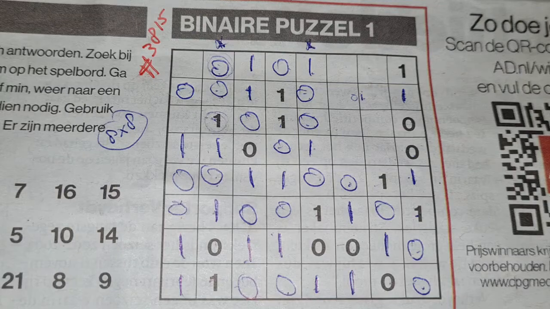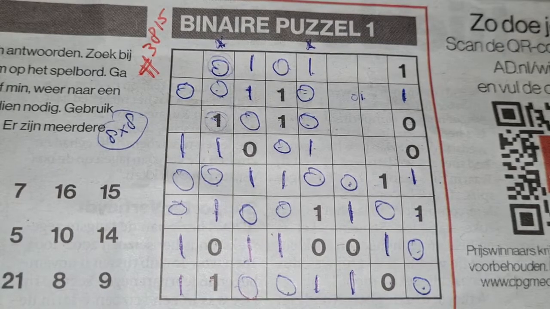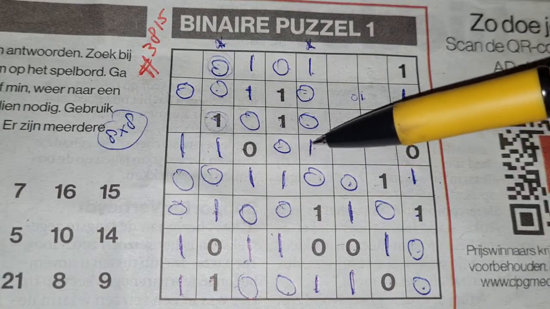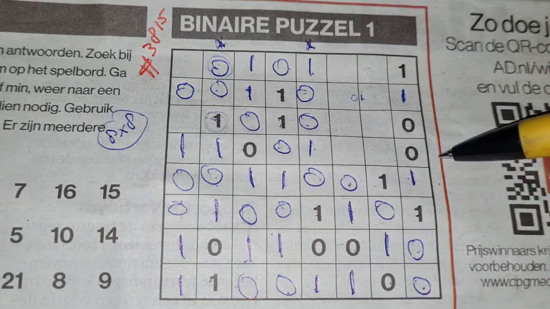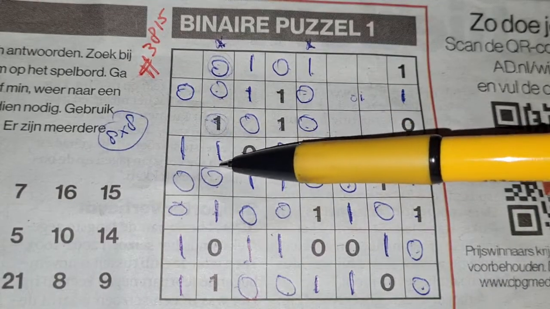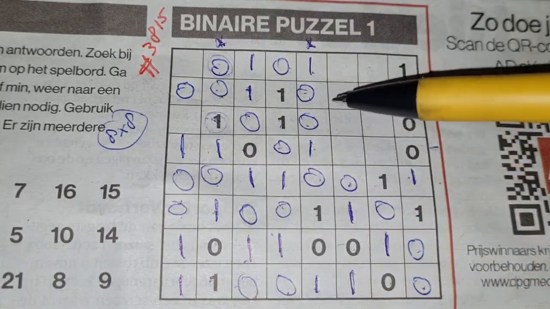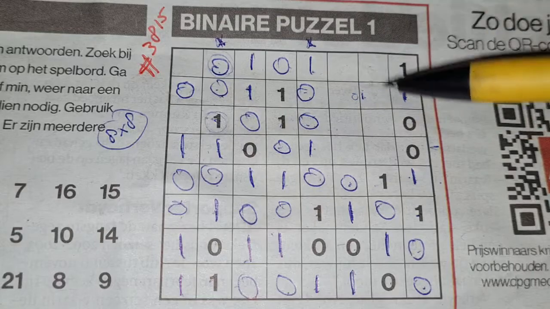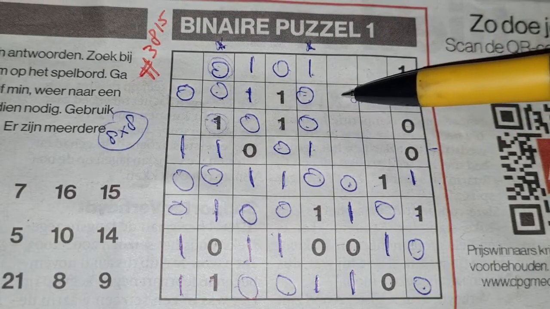Then, need to compare. How about double 1? This one I cannot compare. We have here double 1. How about this one? No. Double 0.